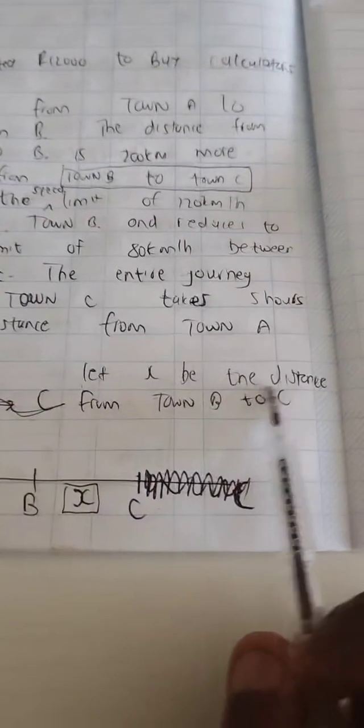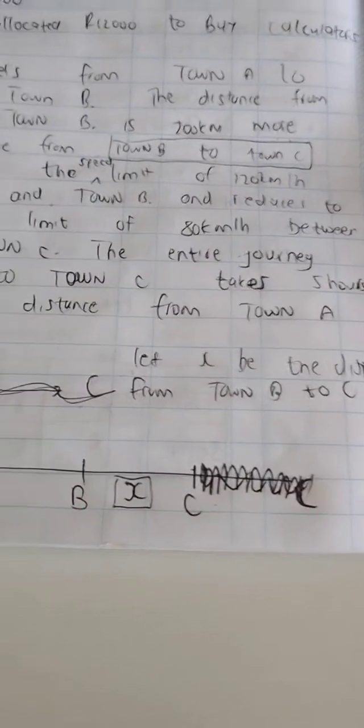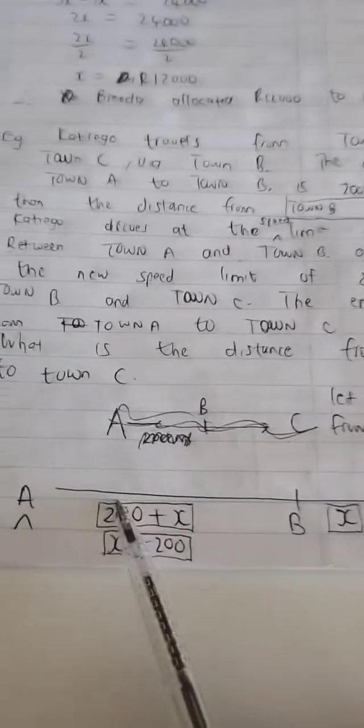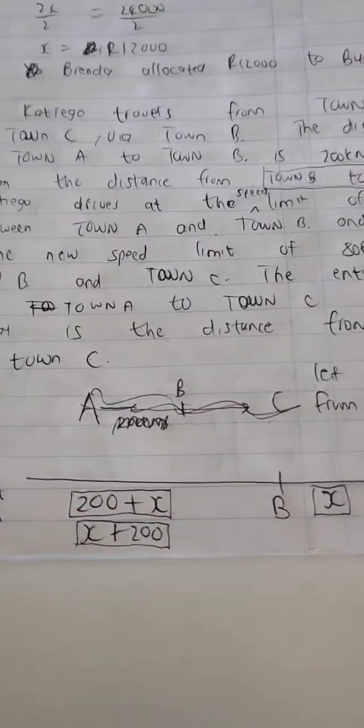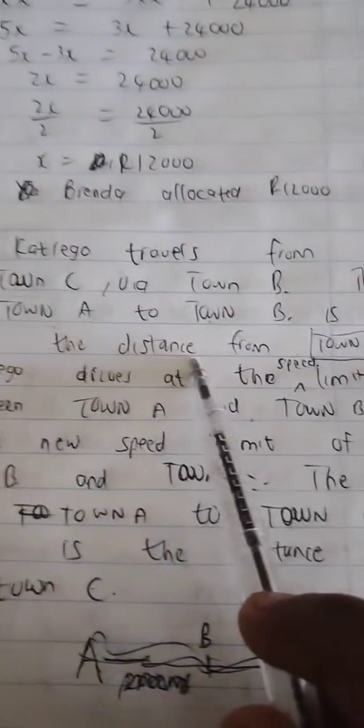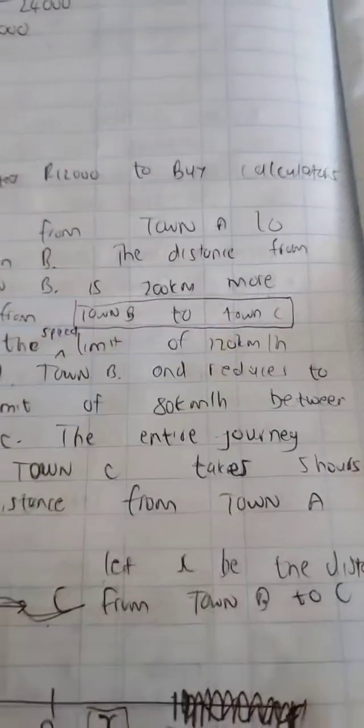The distance B to C, we agree is X, because we did let X be the distance from town B to town C. Can I get an amen from those who've been here since the beginning, that we understand why we let X be the distance from town B to town C, and then we express the distance of town A to town B in terms of X, because we are told that the distance from town A to town B is 200 kilometers more than the distance from town B to town C.